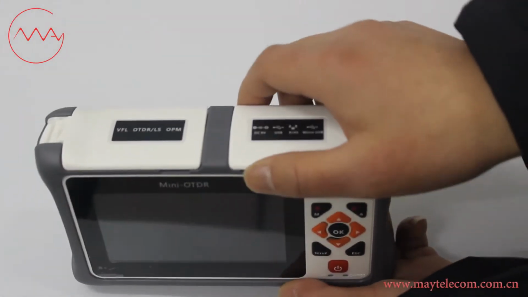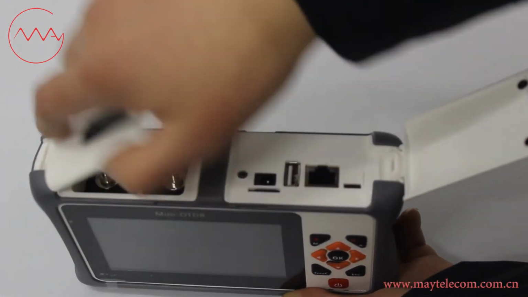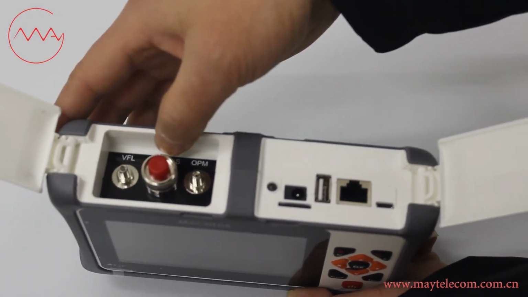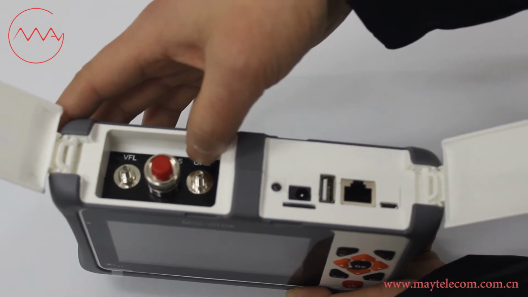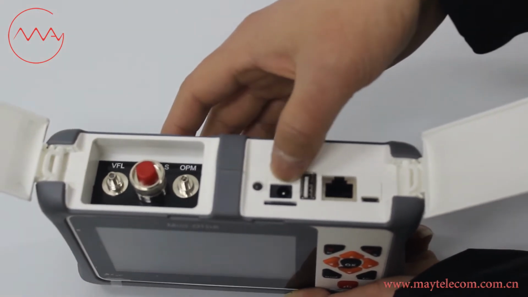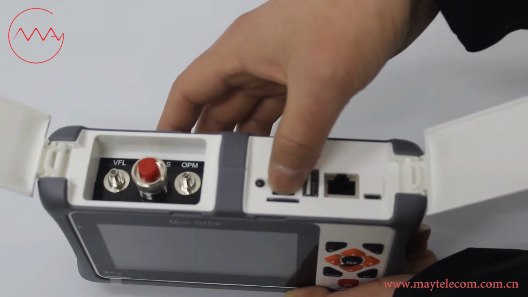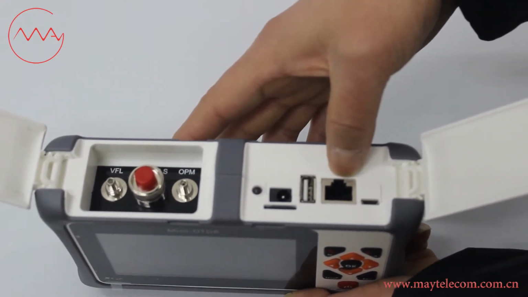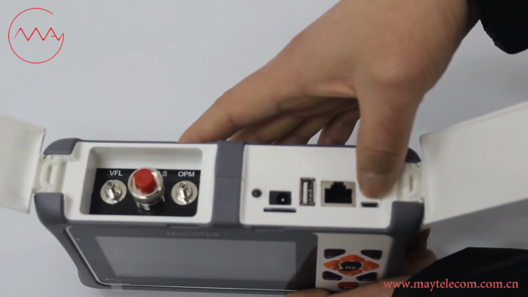This is OTDR, has two covers, like wings. This is Wi-Fi port, OTDR and light source port, optic power meter port, LED, power charging port, SD card, USB port, RJ45 Ethernet port, mini USB port.